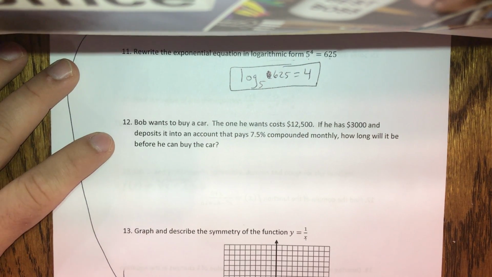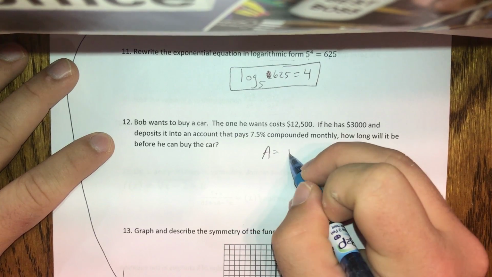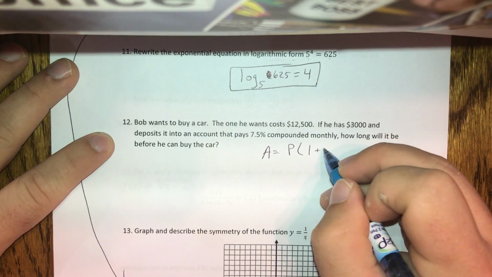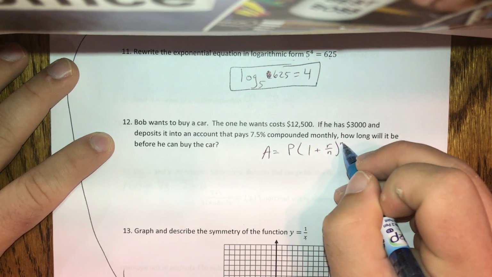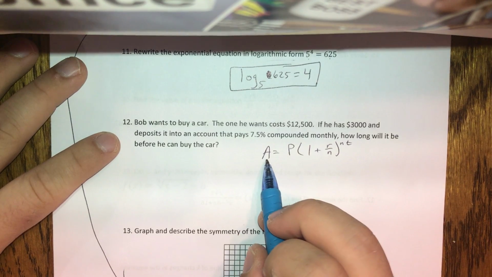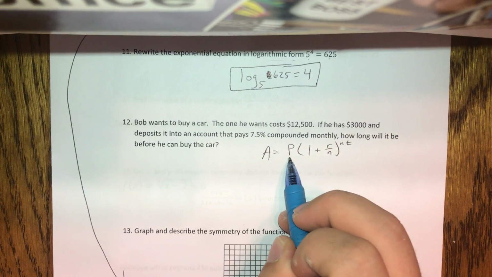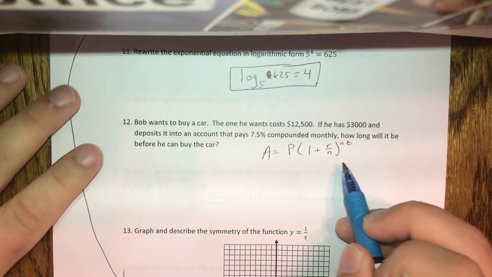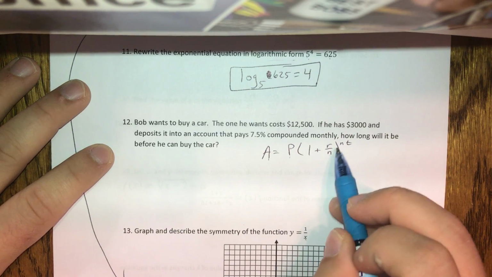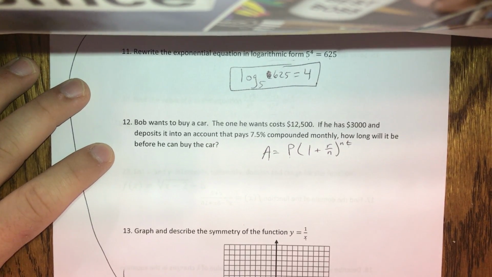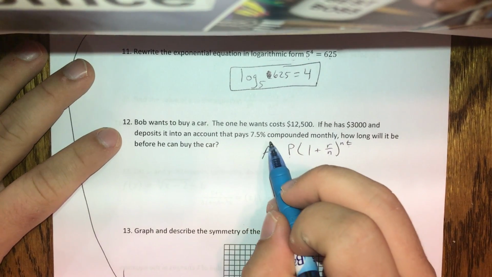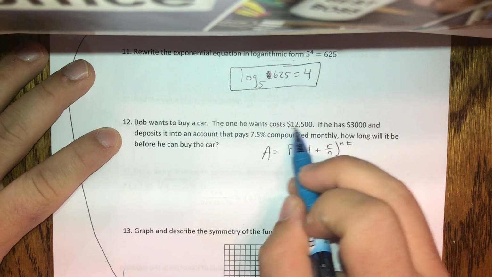Number 12, we're going to plug into this formula. And so the A is your final amount, P is the principal, the initial amount, R is that percent as a decimal, N is the number of times compounded per year, and T is the time. And so he wants $12,500.